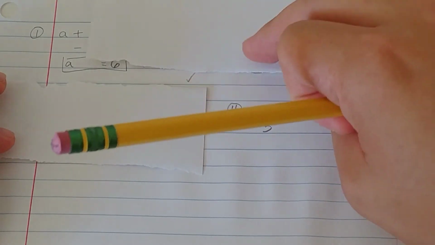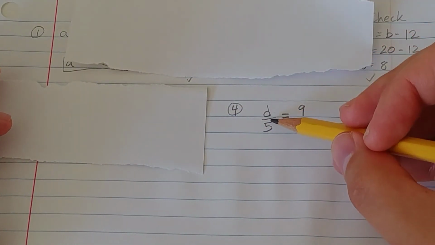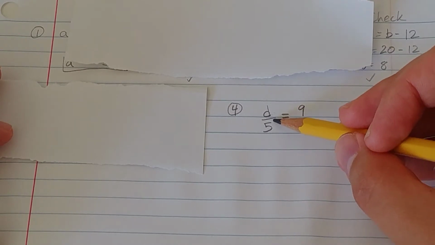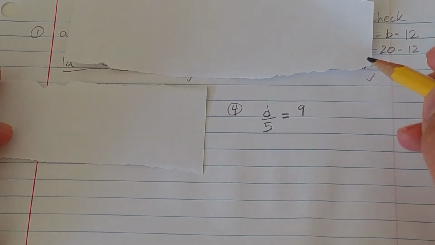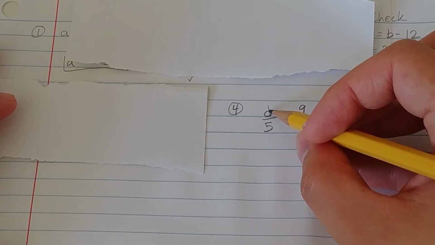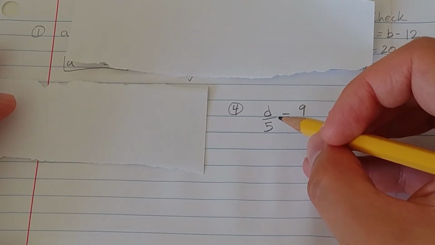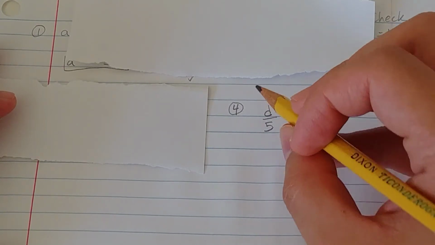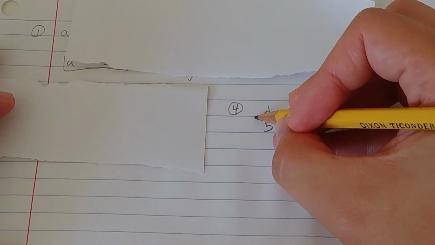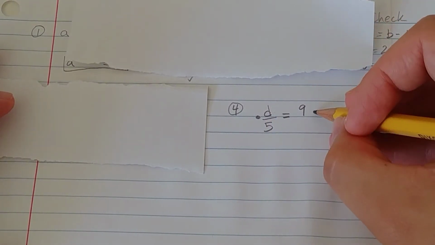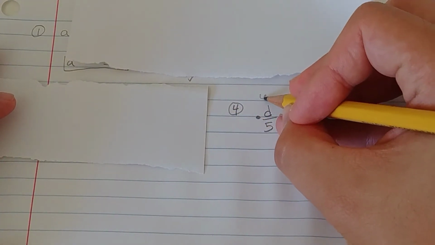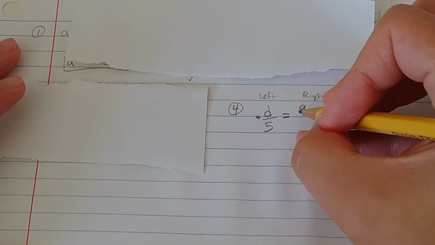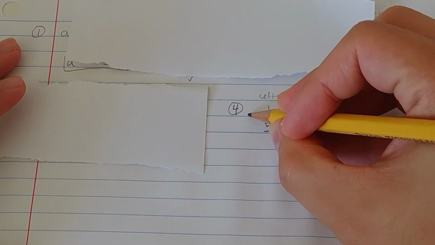All right, and the last one, we have d divided by 5 equals 9. So the opposite of division is multiplication. So we're going to multiply by 5 on both sides. So what we do is we put the multiplication symbol on the left side and on the right side. And we're going to put 5.